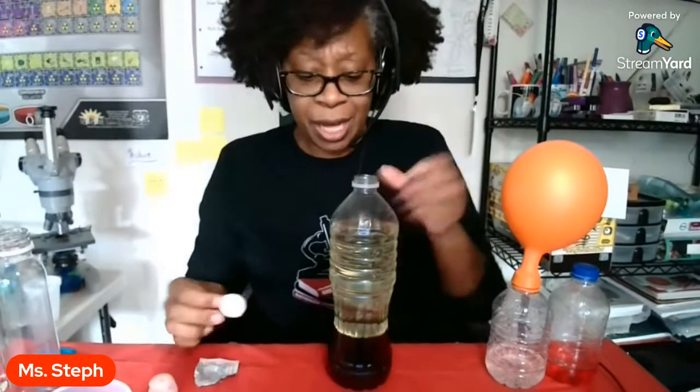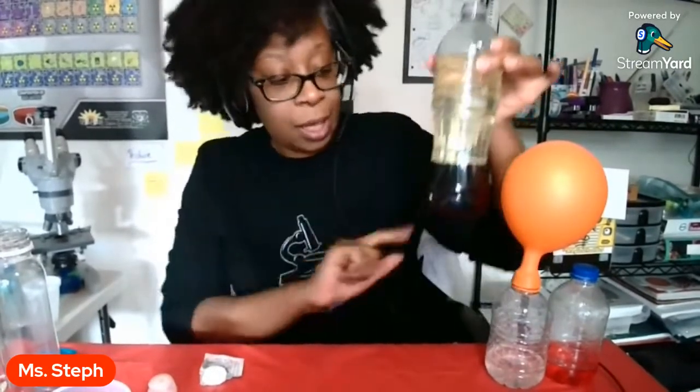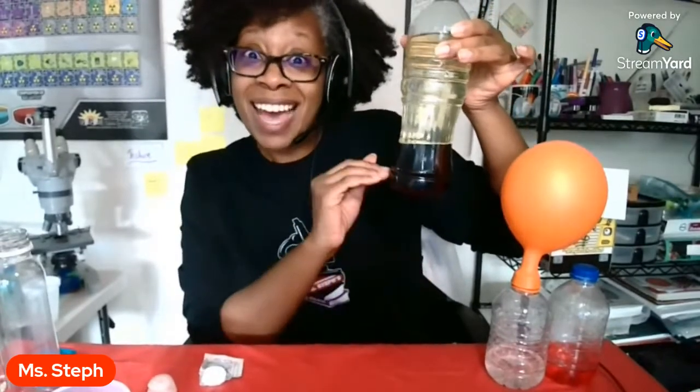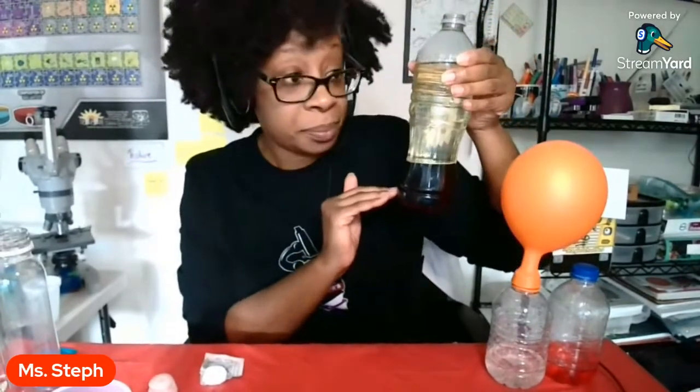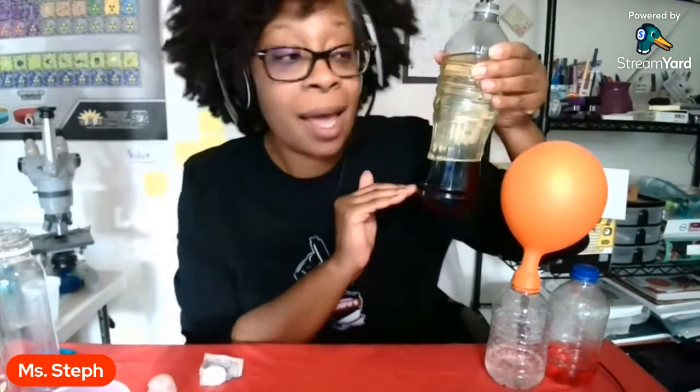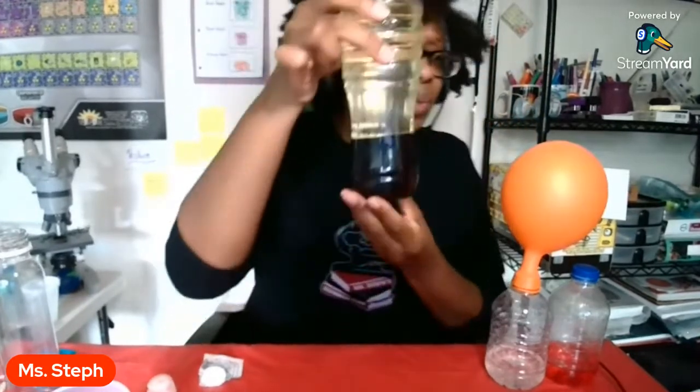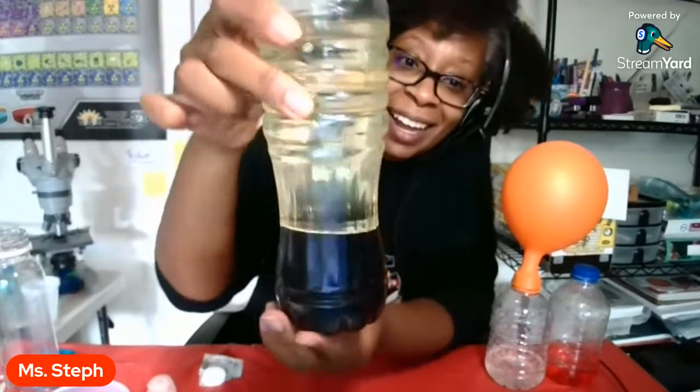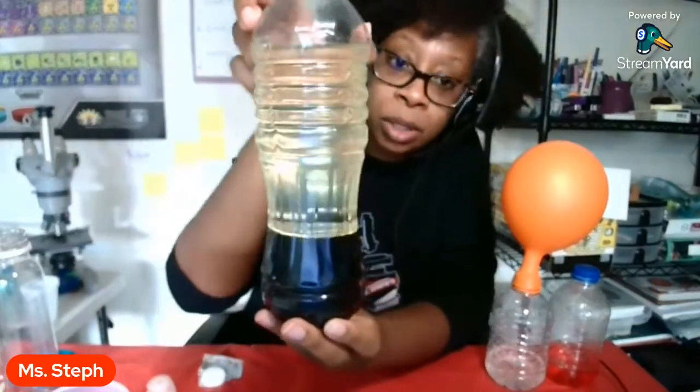This is our third activity. Once again, just to be very clear, I have food coloring in water, and that is on the bottom because water is more dense than oil. And the type of oil that I used is just regular cooking oil that I got from the grocery store.